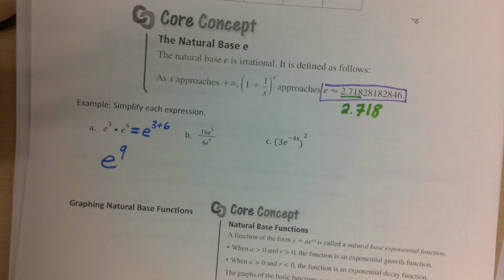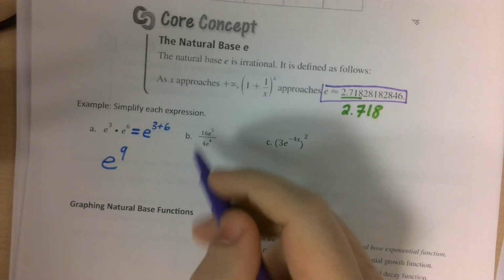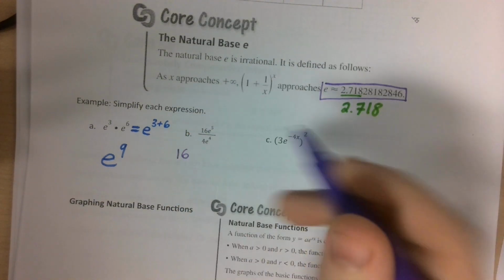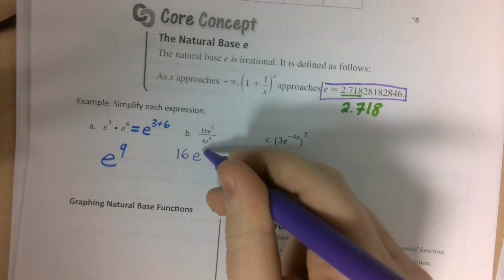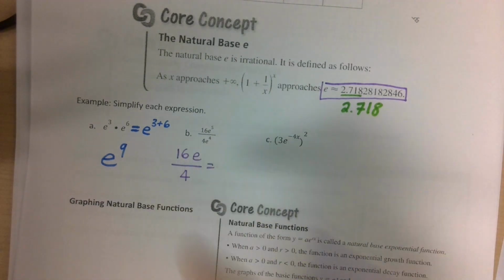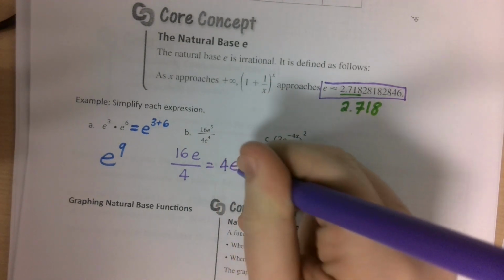In B, it's a reminder of what happens when you have the same base on the top and bottom of a fraction. You would subtract. So this is the same as 16, 5 minus 4 is just 1, so it would be e to the first, or just e, over 4. And 16 over 4 simplifies very easily down to 4. This is 4e.